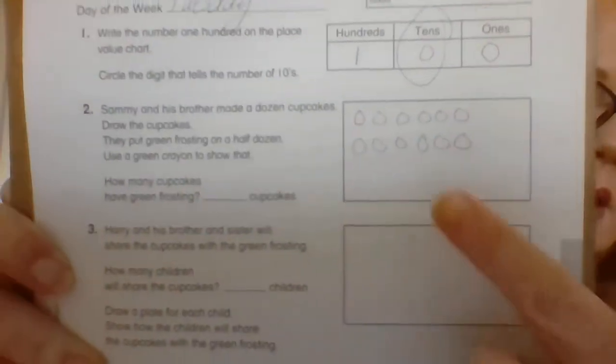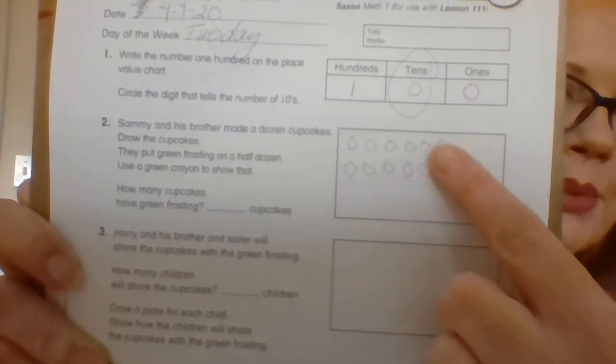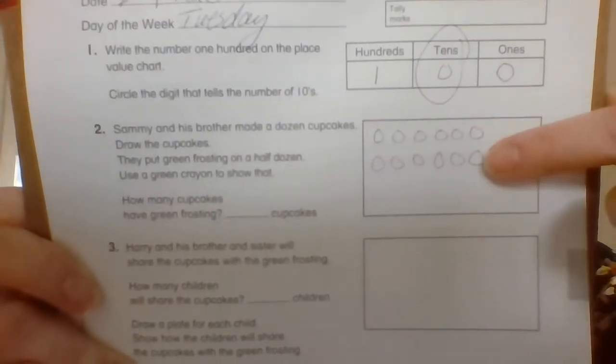Okay. All right. Well, half of it, I happen to have drawn it. So there's 12 circles here, and I put the same amount on the top and the bottom. Because remember, in order for it to be a half, it has to be divided right down the middle of whatever we're talking about. So if it's in half, the number on each side will be the same. So if you divide, or section, 12 into 2 equal parts, they each have 6 in it. So that means we are coloring 6 of the cupcakes green.